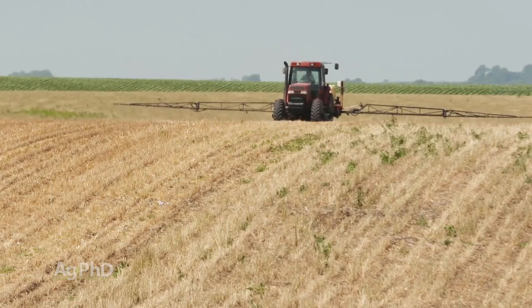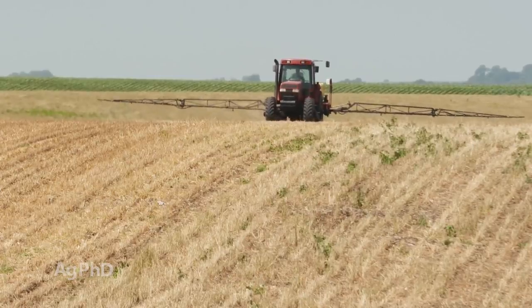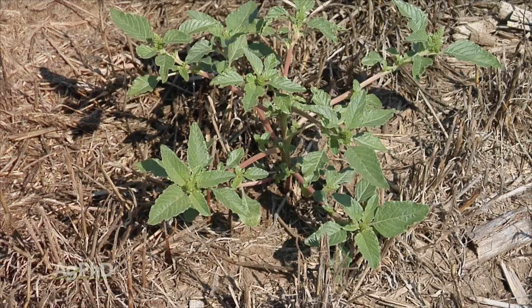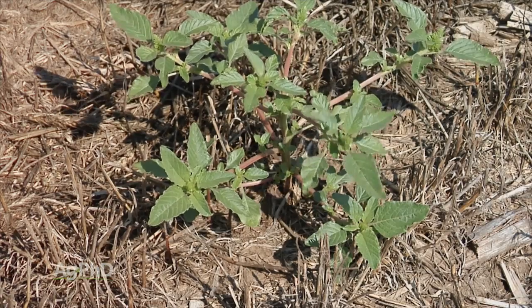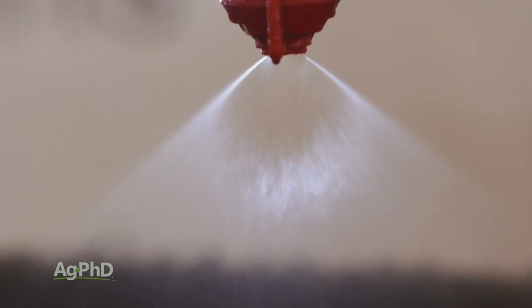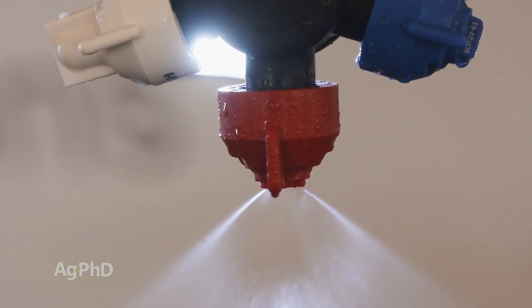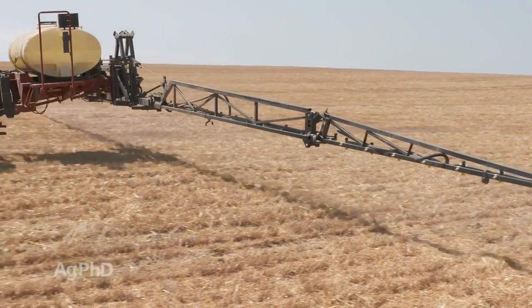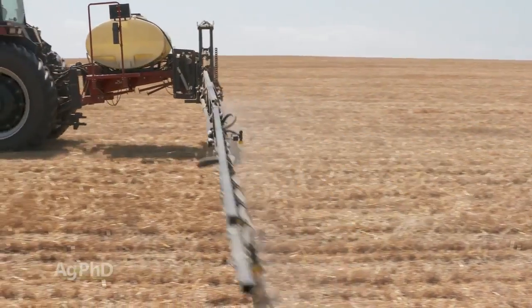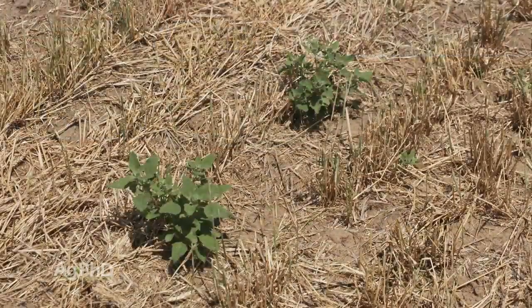Burndown applications following a wheat crop often involve Roundup plus either dicamba or 2,4-D. With all of these products, physical drift can be a concern, and with dicamba and 2,4-D, we're also worried about potential volatility. Controlling droplet size is important. Using tips like the Hypro ULD Ultra Low Drift tips can keep physical drift to a minimum. Keeping spray volume toward the lower side keeps droplets concentrated with product, which improves control when weeds are small.